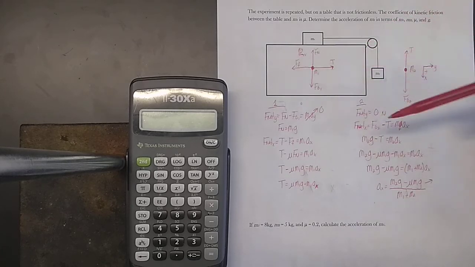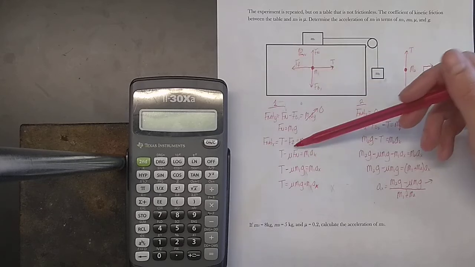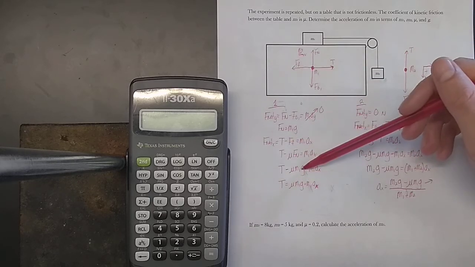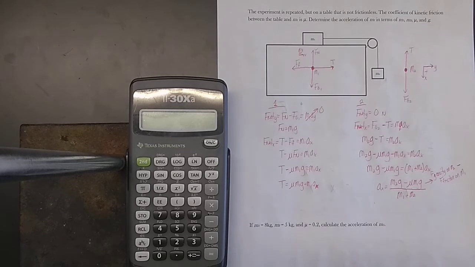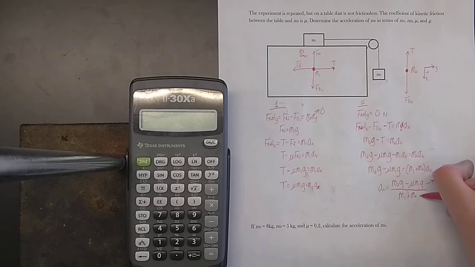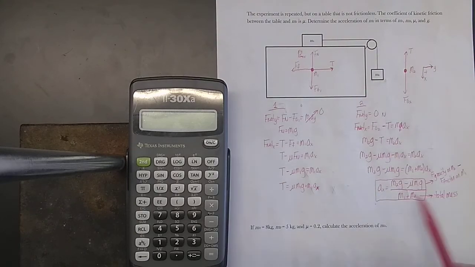There's a force trying to stop that, though. It's the force of friction. And we found that the force of friction can be written as mu times m1 times g. So the top is really the force of gravity on m2 minus the force of friction on m1. Those are the external forces in the x direction. Once again, we still have the net external force here, and this, as it was last time, is the total mass.